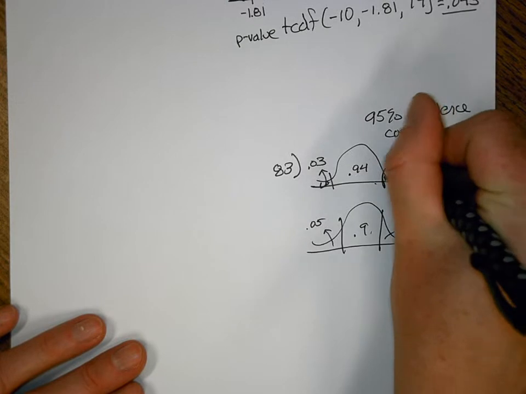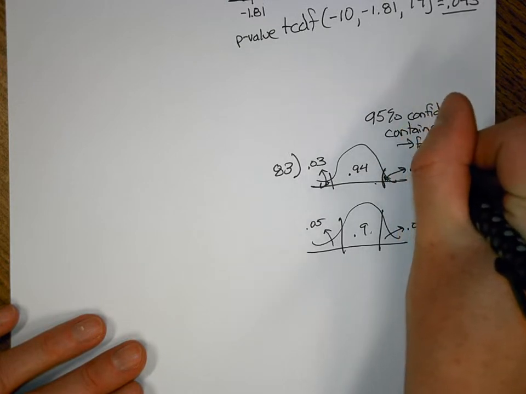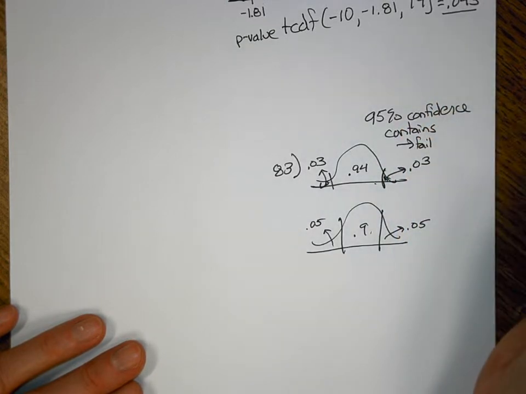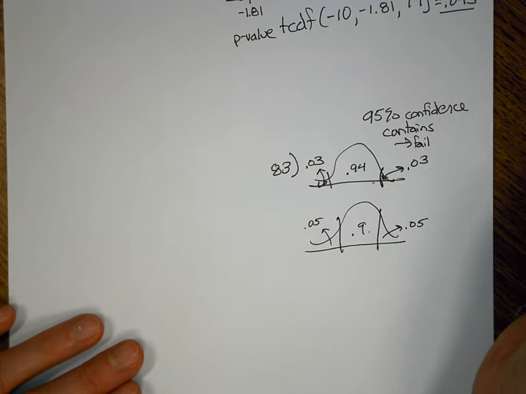But for the 90% confidence interval, you would be able to reject with 90% confidence, because your p-value is smaller than 0.10. Oh, so the smaller the value gets, the more confidence you can reject it with. Yes. Okay, there you go.